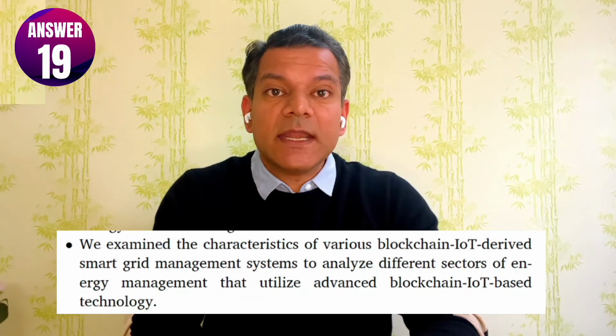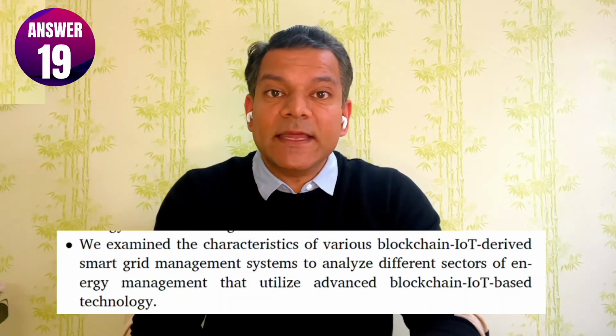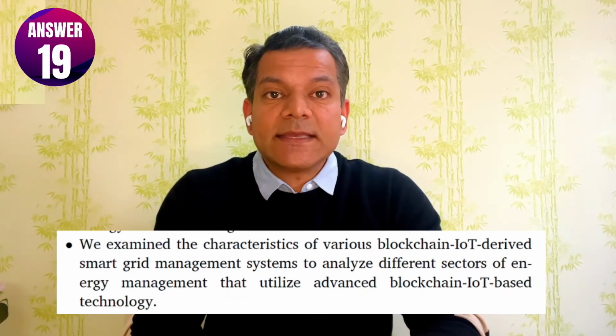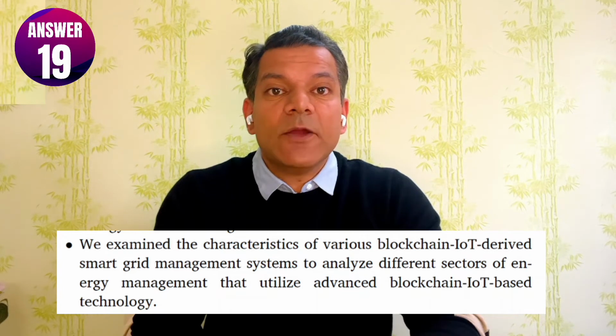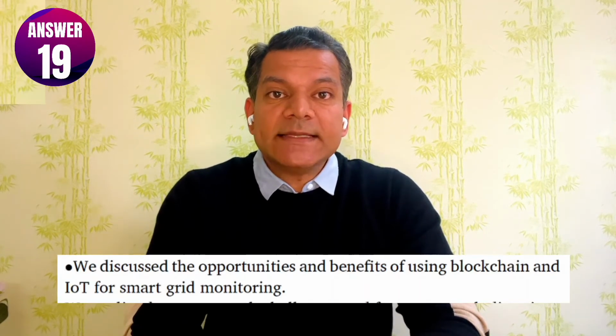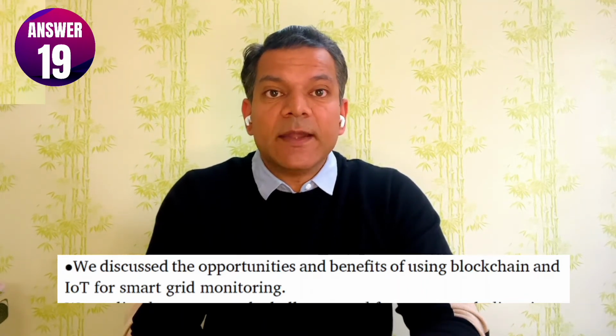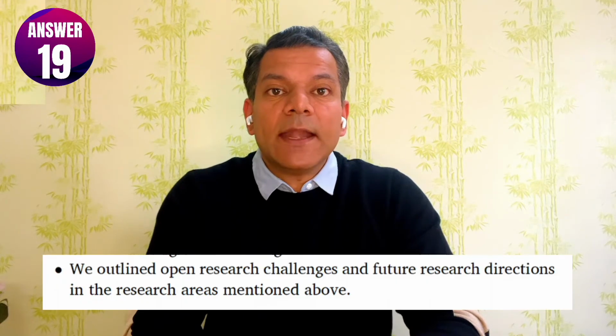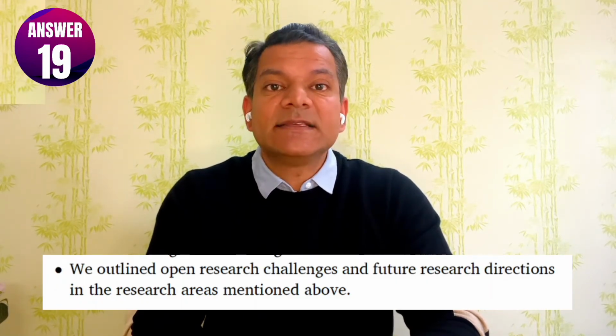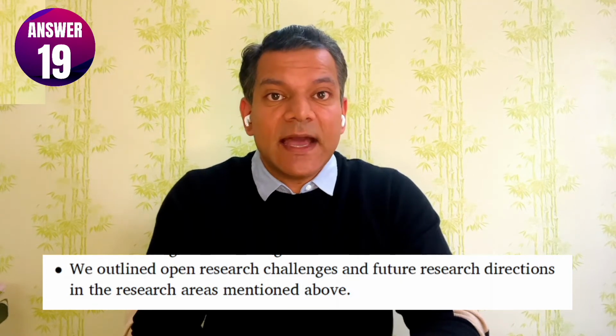We then examined the characteristics of various blockchain IoT derived smart grid management systems to analyze different sectors of energy management that utilize advanced blockchain IoT based technology. Seventh contribution was we discussed the opportunities and benefits of using blockchain and IoT for smart grid monitoring. And finally, we outlined open research challenges and future research directions in the research area mentioned above.